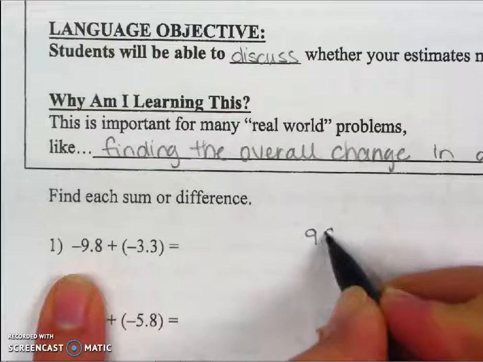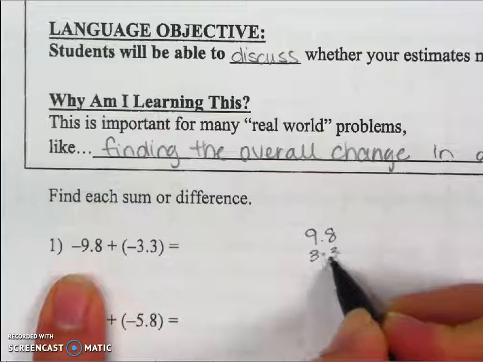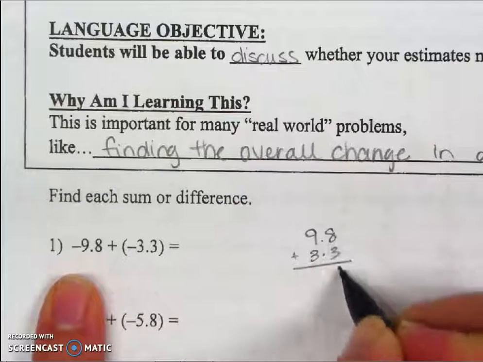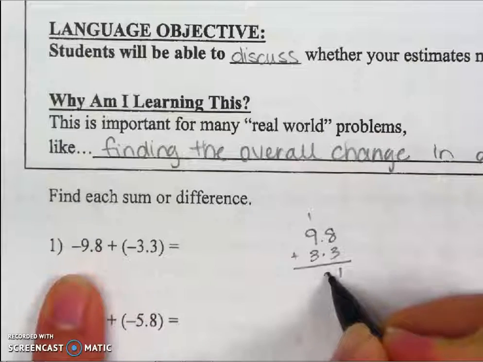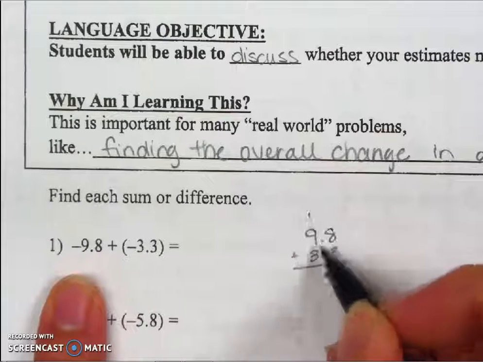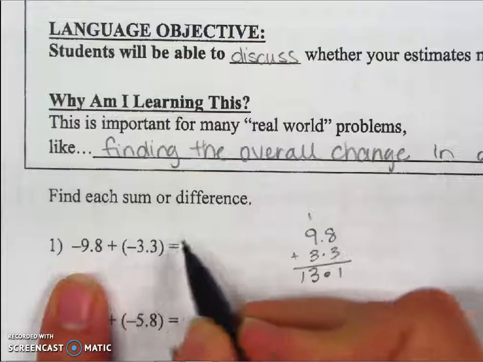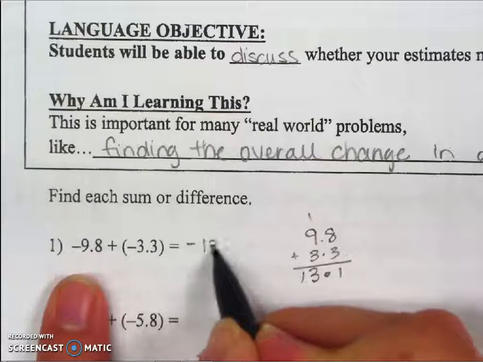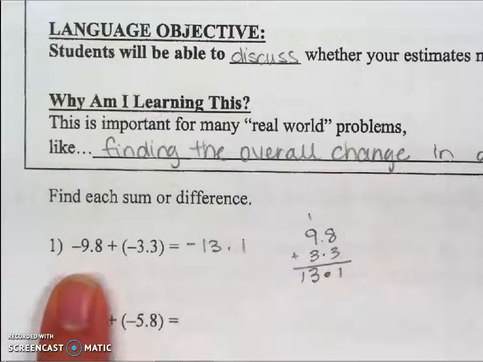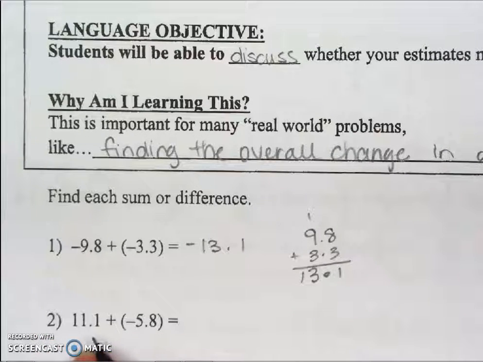So let's look at 9.8 and 3.3 added together. 8 and 3 is 11, carry the 1, bring down the decimal. 9 and 1 is 10, plus 3 more is 13. And so since these were all negative, that means I have a total of negative 13.1. Let's look at number 2, 11.1 plus negative 5.8.